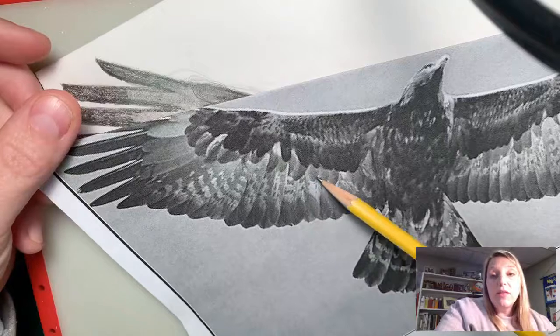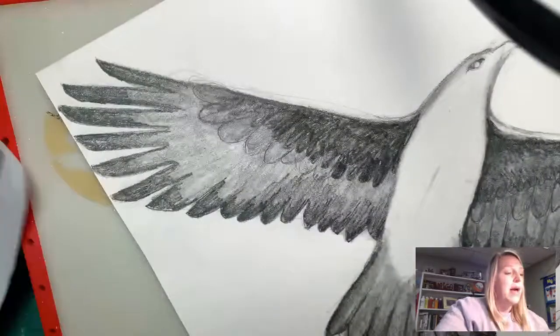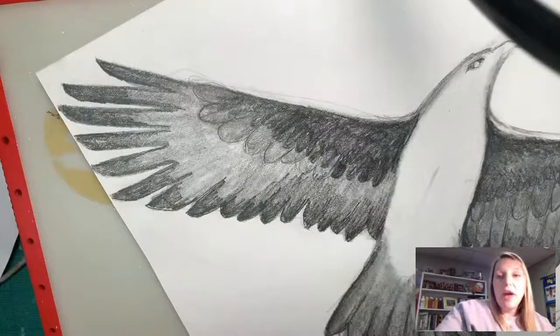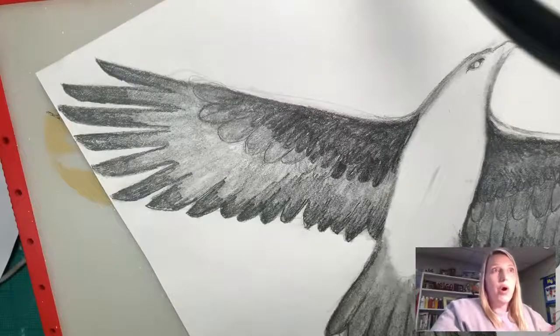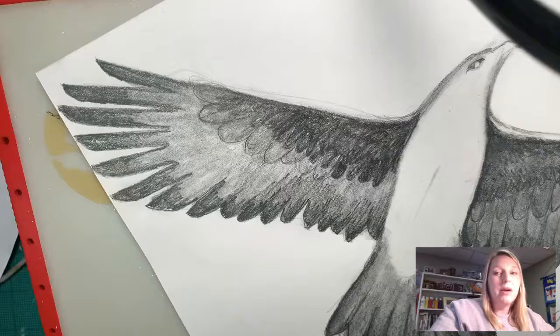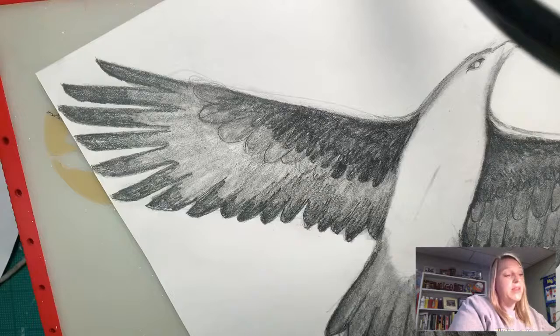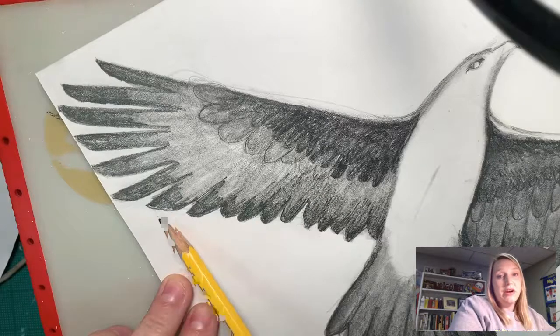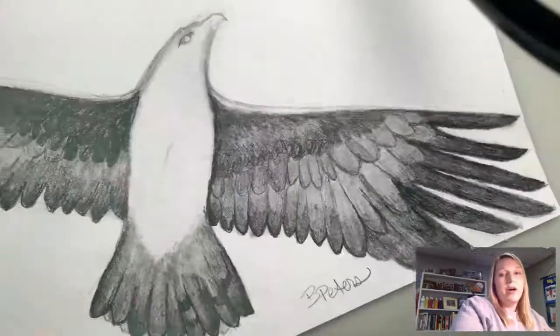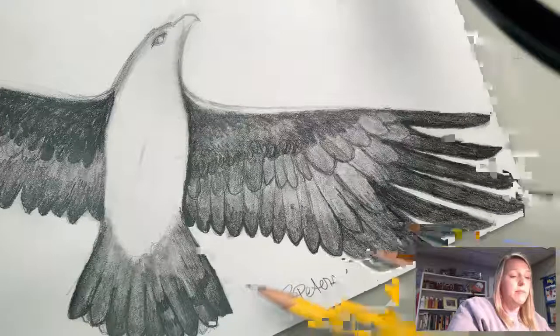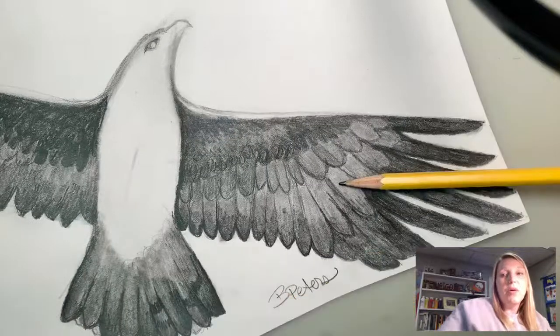So before we get to the design part, I want to show you how to make your values go subtly from a dark to a medium dark to a lighter dark to a medium gray and so on and so forth. So instead of getting this effect where it's really dark here, we're going to get more of these middle values that look really good.